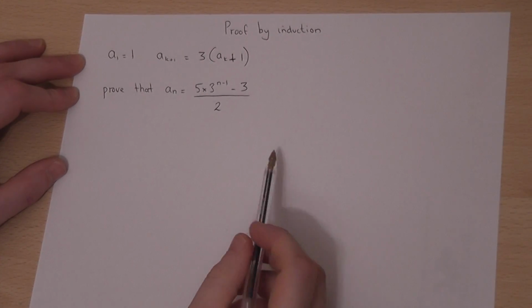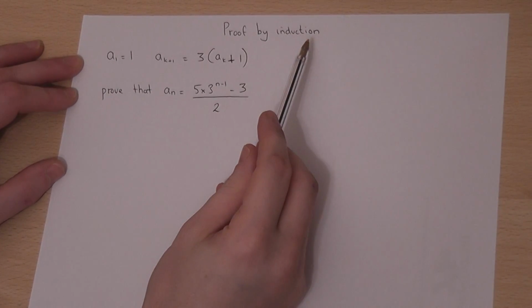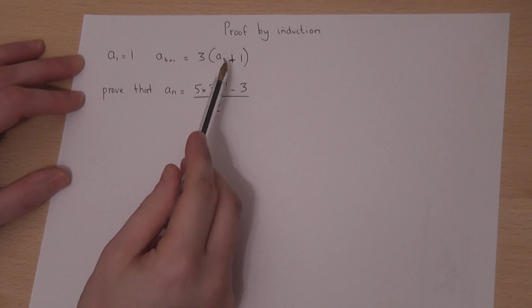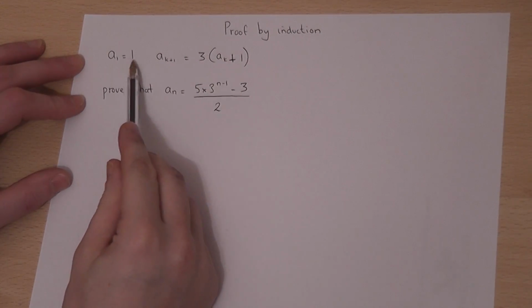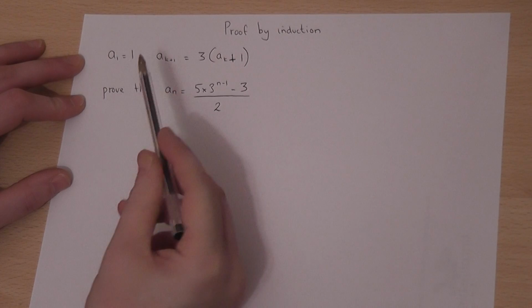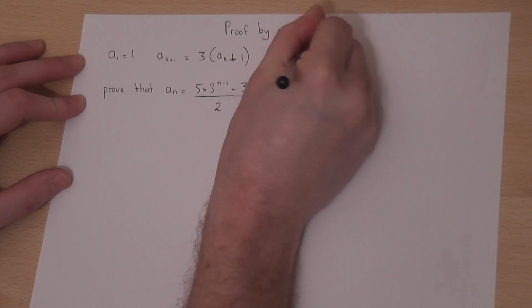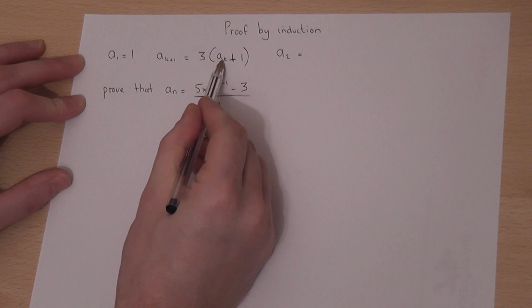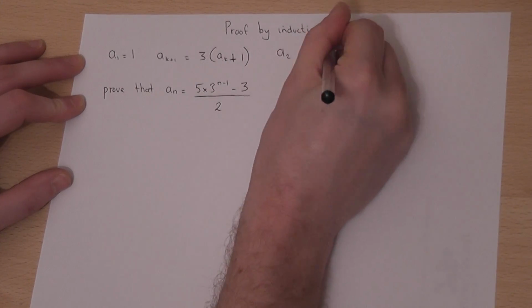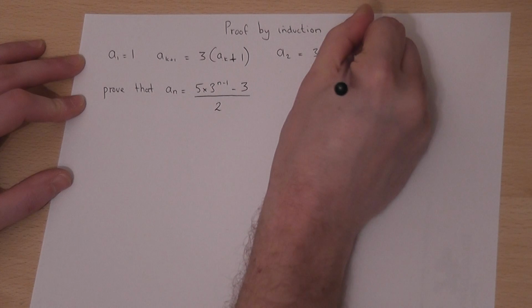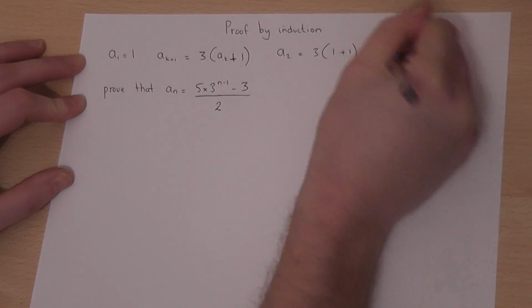This video looks at a technique called proof by induction. Now we're given a sequence in which we know the first term. Now this sequence can generate successive terms. So for example, to find A2, I do 3 times A1 plus 1. Well, A1 was 1, so 1 plus 1 is 2, 3 times 2 equals 6.